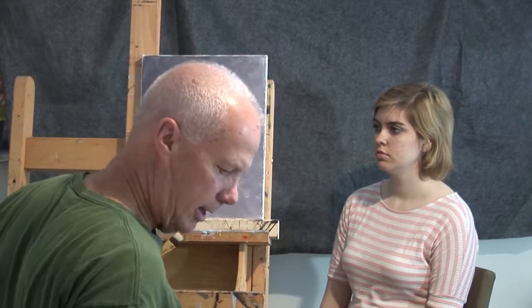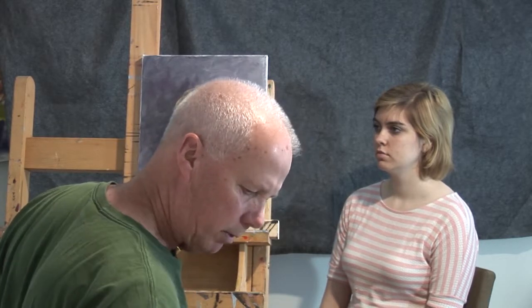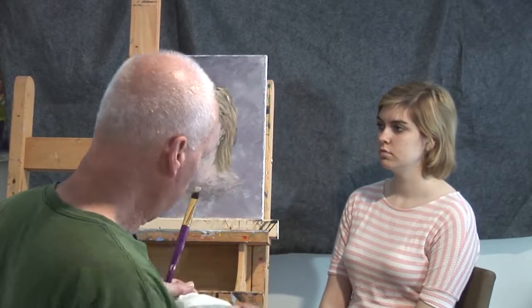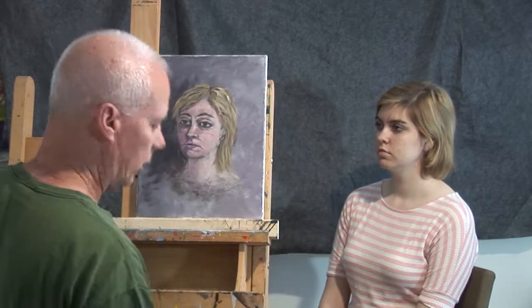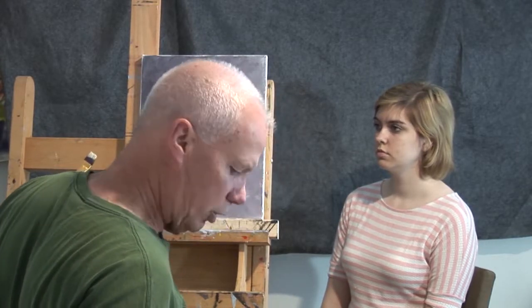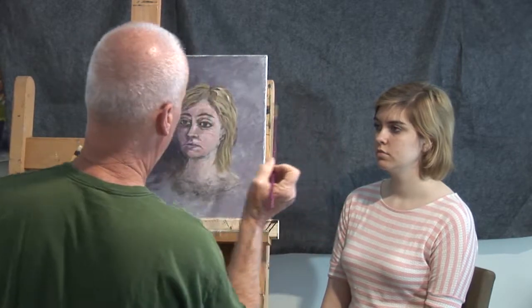The eyelashes, that's what Hannah asked me about earlier. How do we make eyelashes? Well, we make them very carefully and very suggestively, we don't overemphasize them. So I'm going to take some of the umberish color that we started with, which kind of matches her eyebrows and eyelashes.